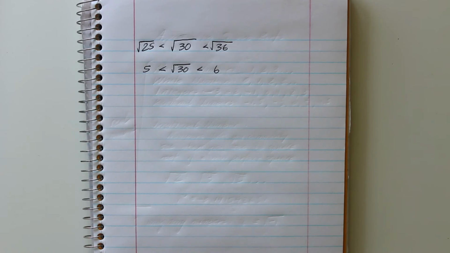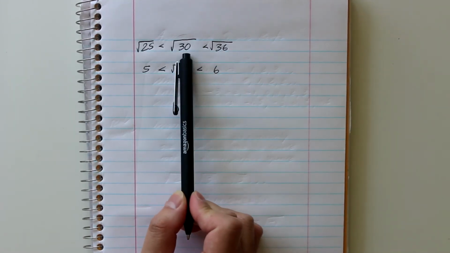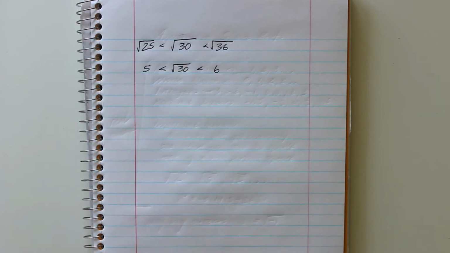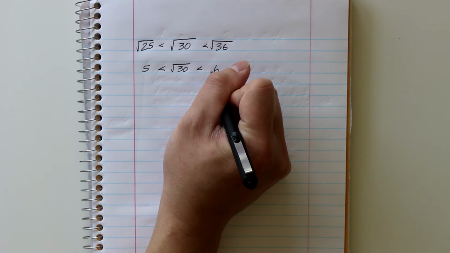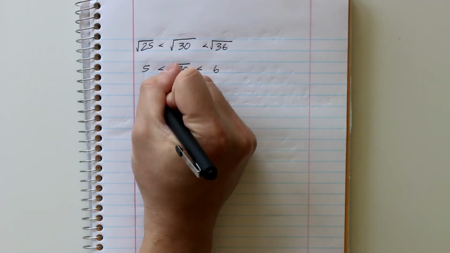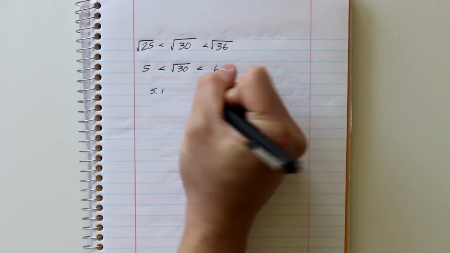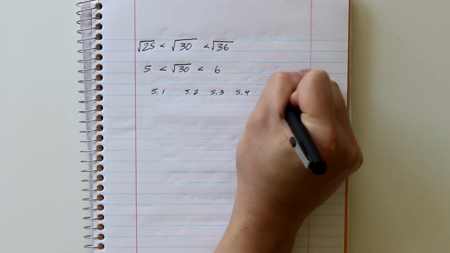Now, we have to narrow it down. The number 30 seems closer to 25 than 36, right? Because it's 6 away from 36, but 5 away from 25. So I feel like it's going to be less than 5.5 rather than greater than 5.5. So again, we know that the square root of 30 is in between 5 and 6, and it's going to be 5 point something. So we're going to go ahead and figure that out. You've got 5.1, 5.2, 5.3, 5.4, 5.5.